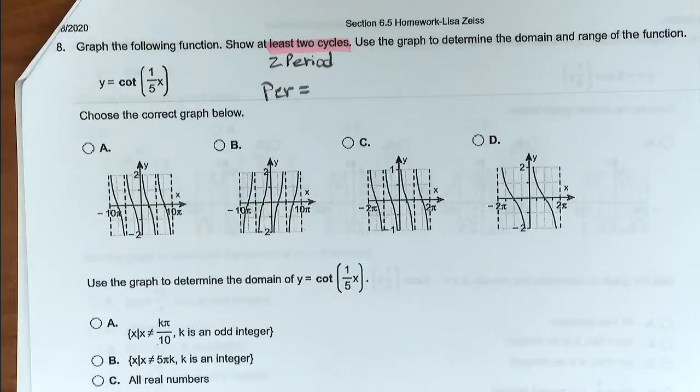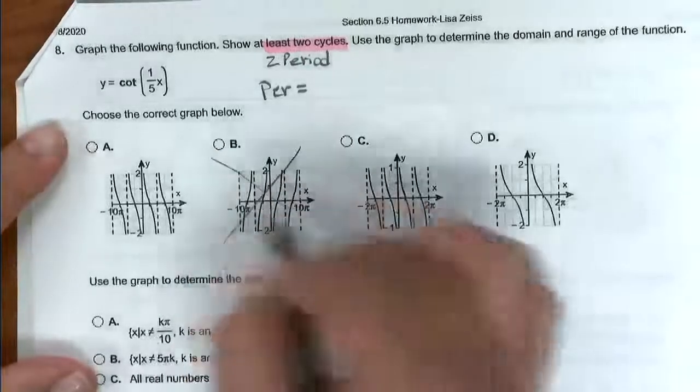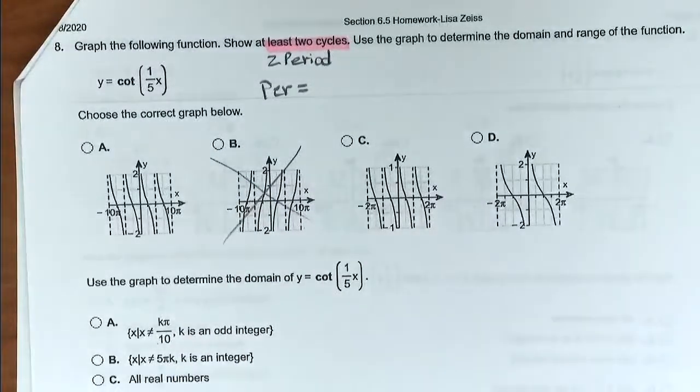Which one? Okay, so cotan, we're supposed to be going up like this. And this one doesn't go in the right direction. So we'll cross that out. We're not even going to consider that. And then we'll see if we can handle the rest of the problem by process of elimination. Let's at least get the period.